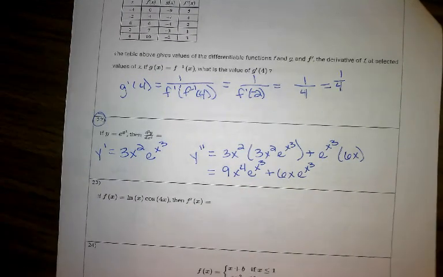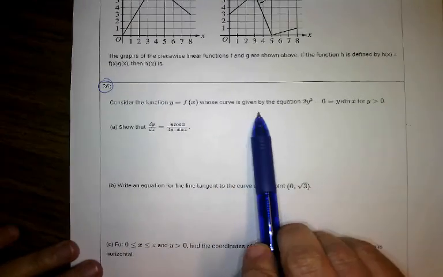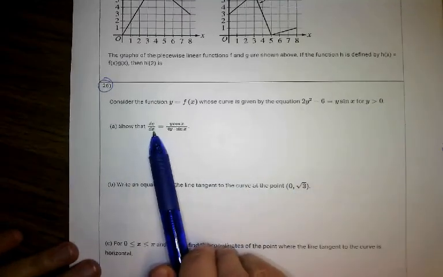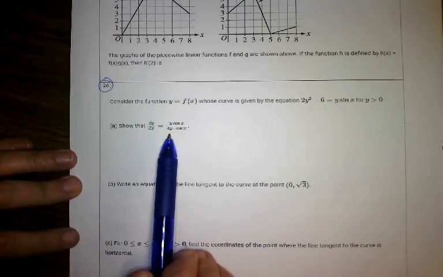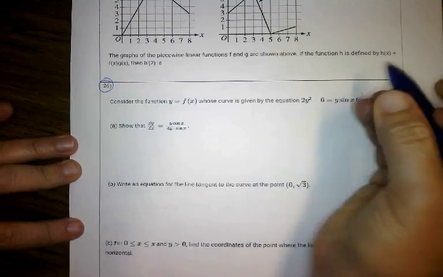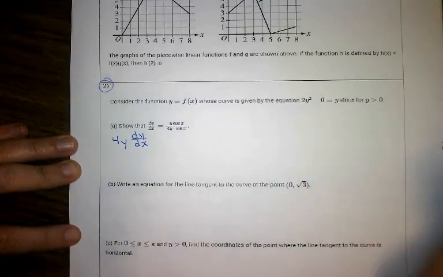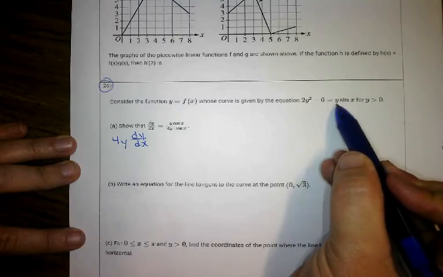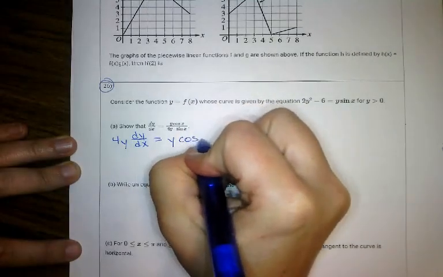Turning to number 26, we have an equation when y's are greater than 0. Show that dy dx equals this. So I'm going to do the implicit derivative, and my goal is to land here. So I'm going to start with this derivative. That's 4y dy dx. The derivative of negative 6 is just 0. Right here it looks like I'm going to have a product rule, y times sine x. So the first times the derivative of the second plus the second times derivative of the first.